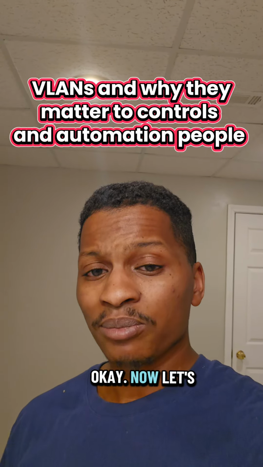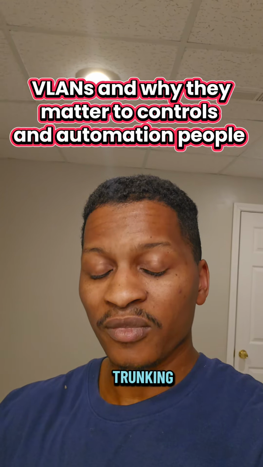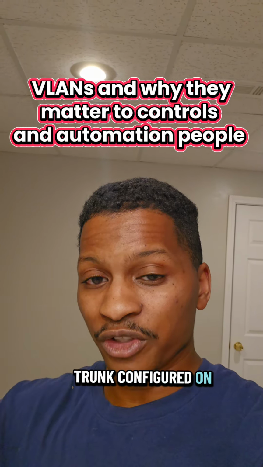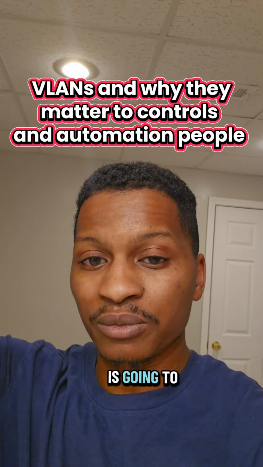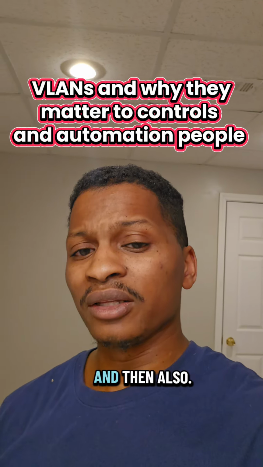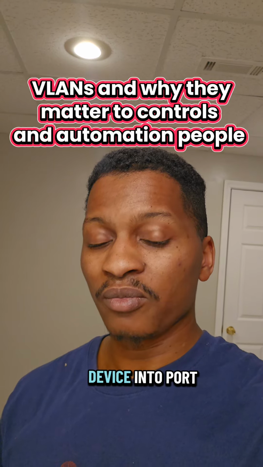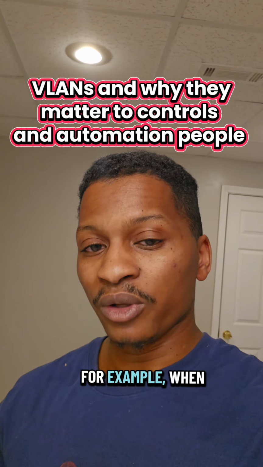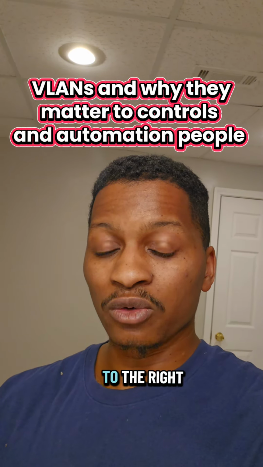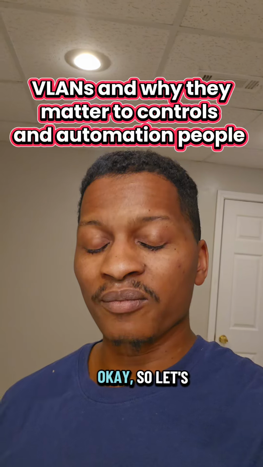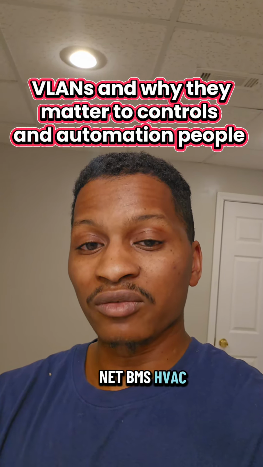Okay. Now, let's say another thing with VLANs. There's something called trunking, where you have to have the trunk configured on the switch side and then the trunk configured on the other end, wherever that switch is going to. So there's that. And then also there's something called VLAN tagging. So when I plug an electrical switchgear device into port 2, for example, when that packet travels into the switch, it's going to add a VLAN tag to it to make sure it gets sent to the right VLAN 200 trunk.